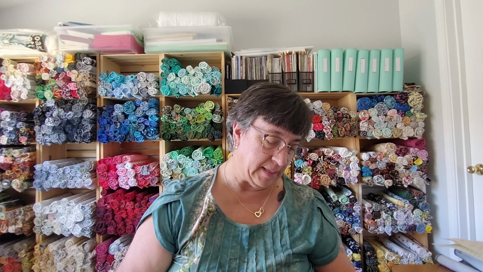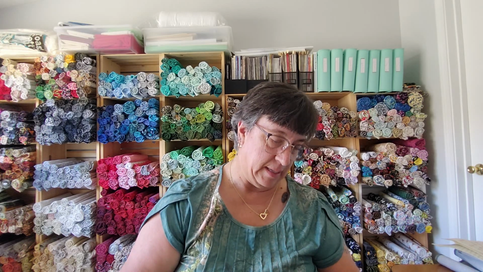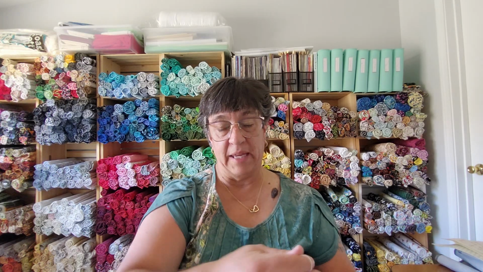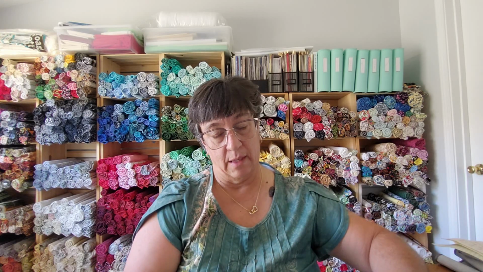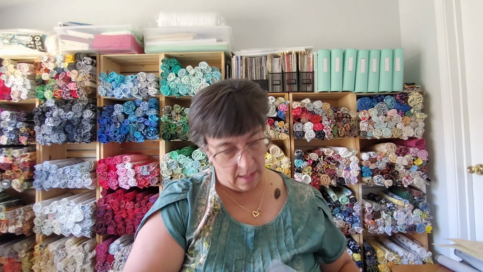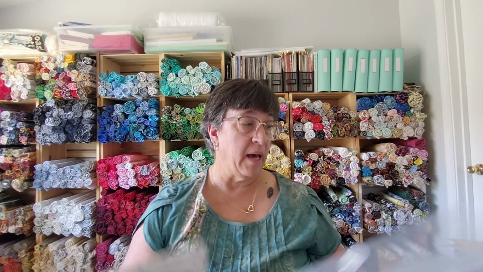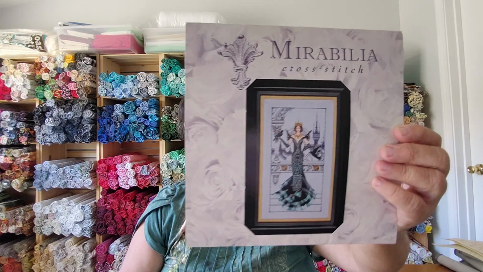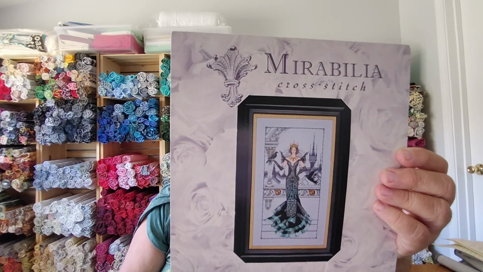So now that I have finished working the week on my sampler for my son, the next thing that is coming out is my Raven Queen by Nora Corbett, and it is one that I have combined a couple of patterns to, but you know her, Mirabilia's The Raven Queen by Nora Corbett.